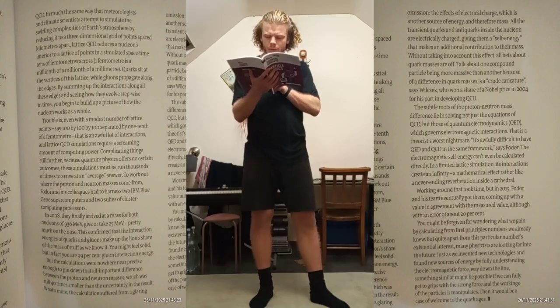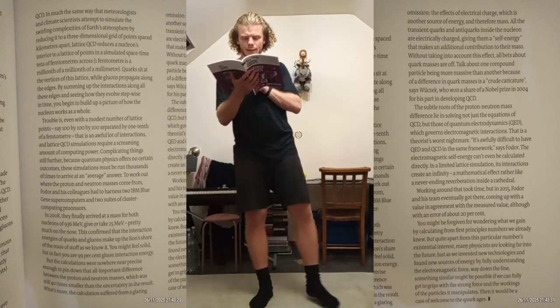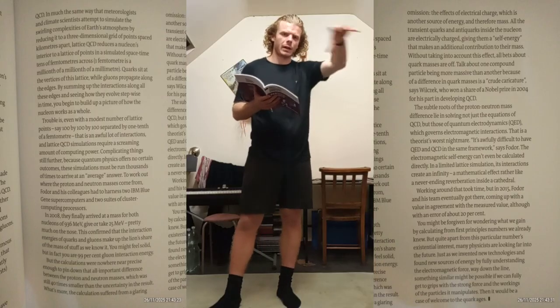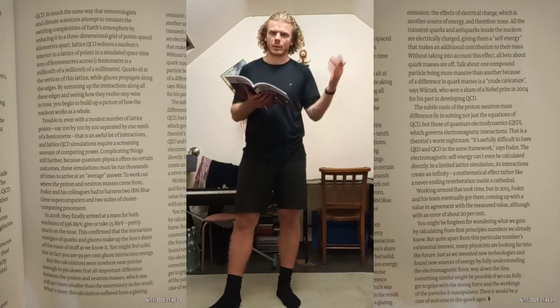Complicating these things still further, because quantum physics offers no certain outcomes, these simulations must be run thousands of times to arrive at an average answer. So just to simulate how an atom works with these lattices, doing it one time doesn't work; we have to do it multiple times because it works differently every time.